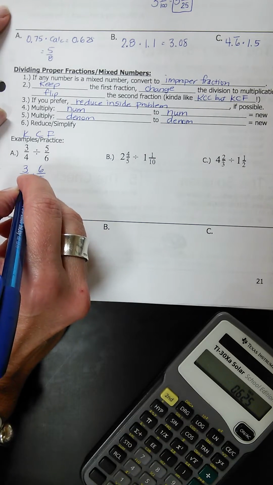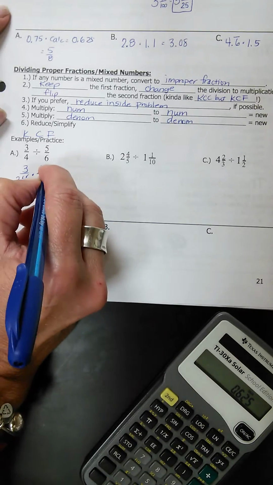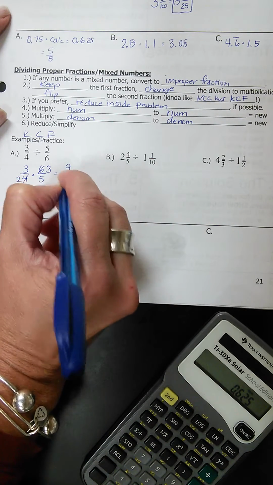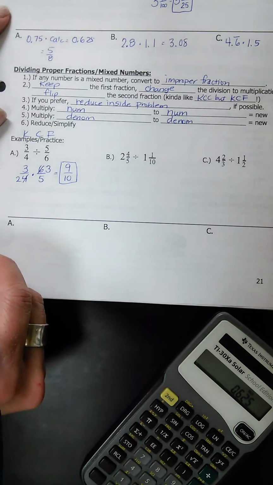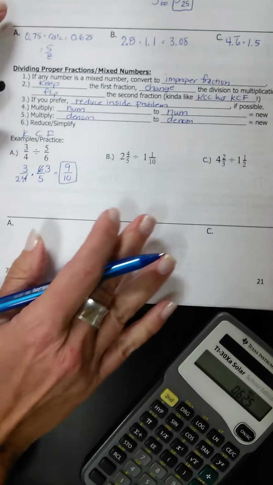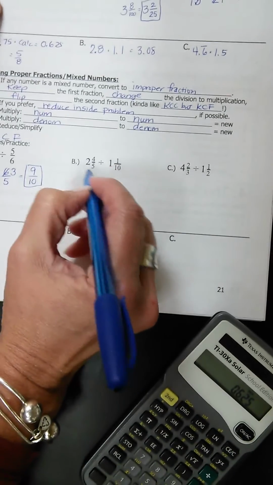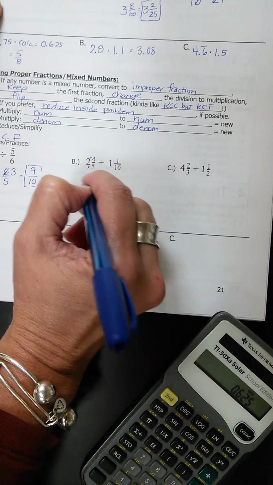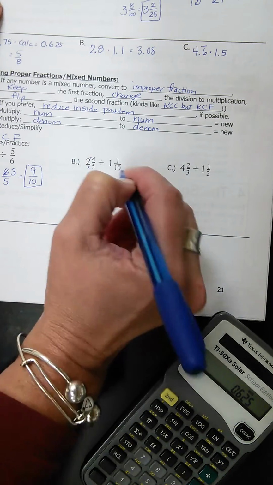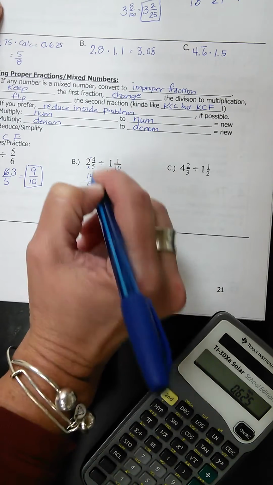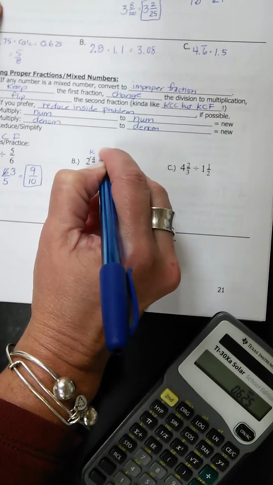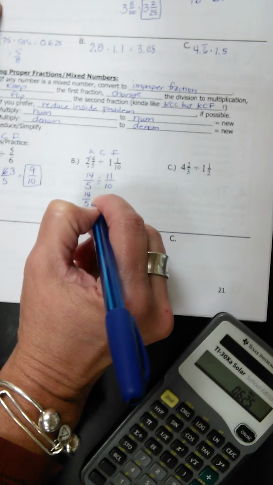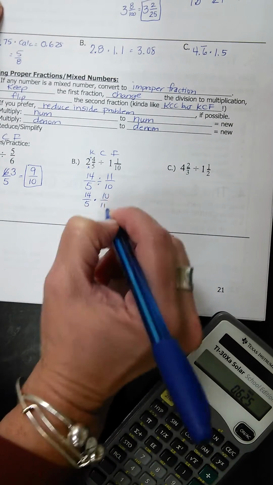So 2 goes into 4 twice, and 2 goes into 6 3 times. So I'm going to get 9 over 10, and that's my correct answer. For this next one, it's a mixed number, so I'm going to multiply and add. 10 plus 4 is 14 over 5, divided by 11 over 10. Again, I'm going to keep, change, flip.